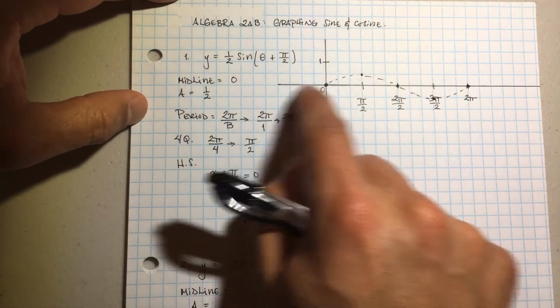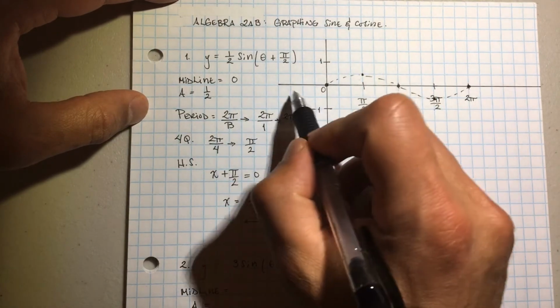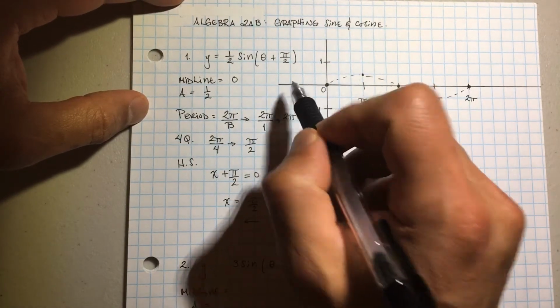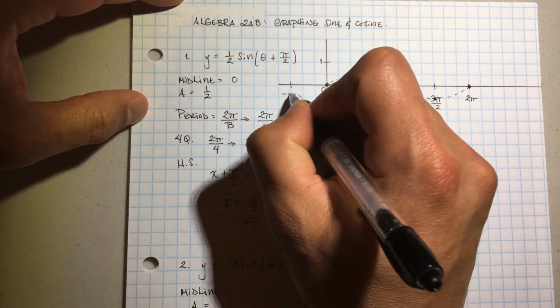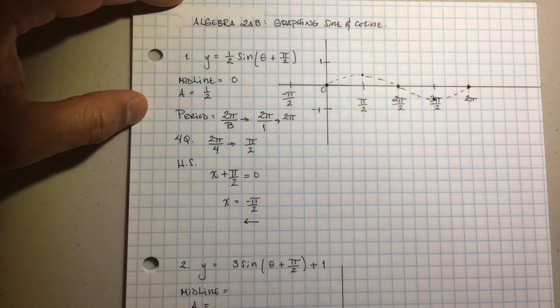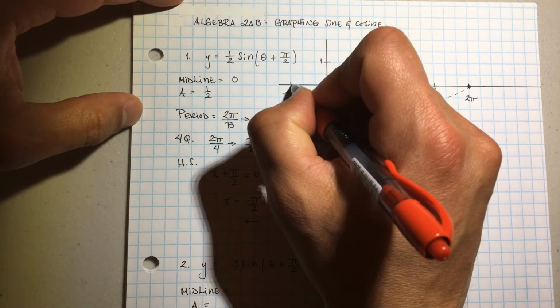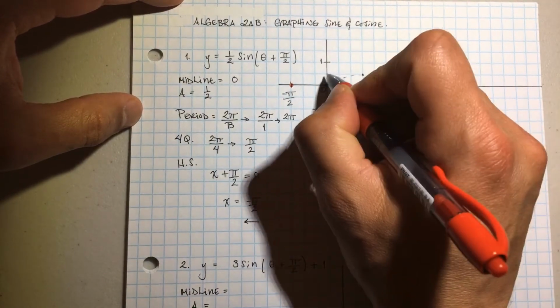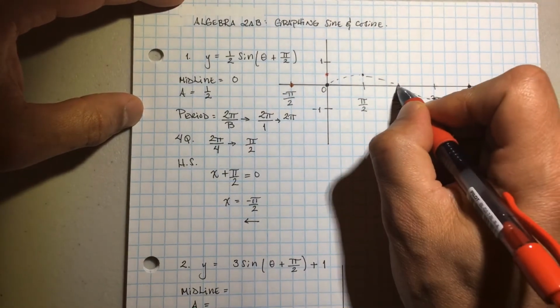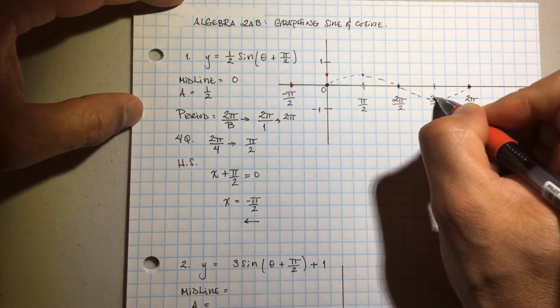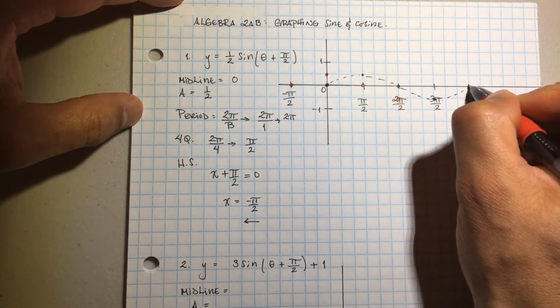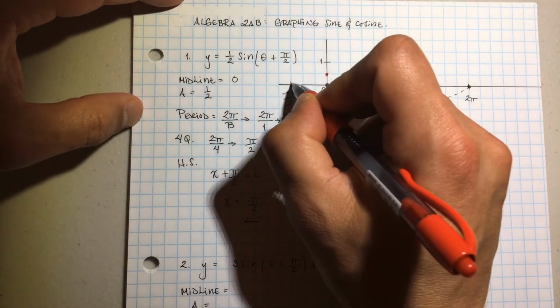Let me add the radians over here: 1, 2, 3. This one over here should be negative pi over 2. So now this one moves to the left pi over 2 units. This one moves to the left pi over 2. This one moves to the left, and this one, and then this one. So then you have your graph here.